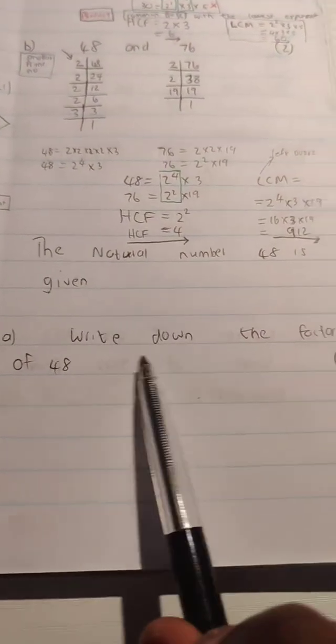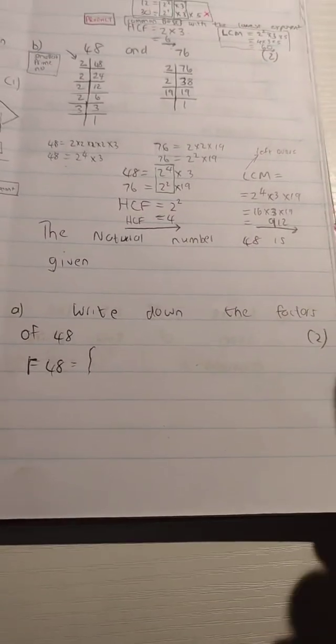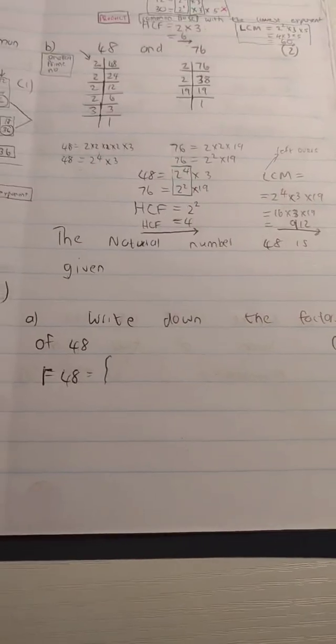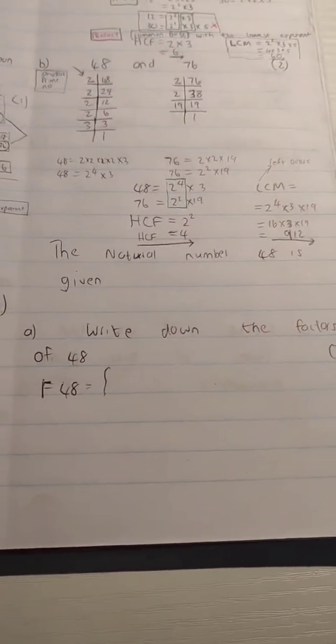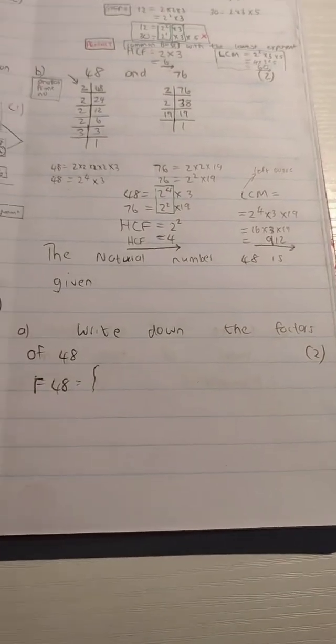The natural number 48 is given. Write down the factors of 48. Let me allow you guys to write down those factors in the comment section. Remember, when they say write down the factors of 48, all of them need to be there. So let me give you guys a chance. It says here, write down the factors of 48 for 2 marks.